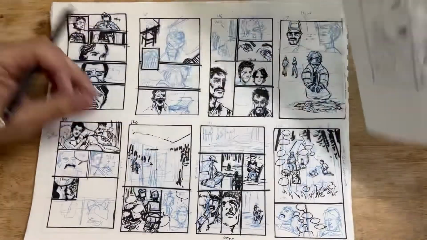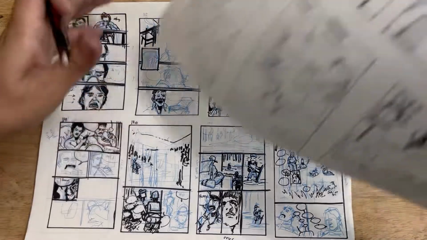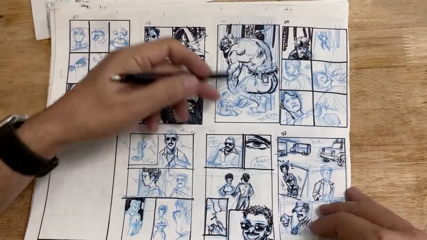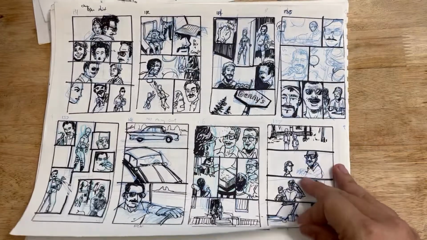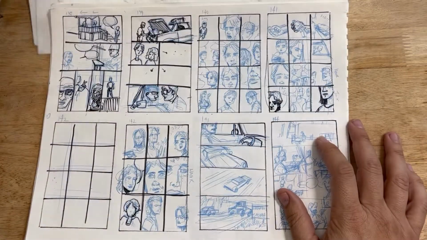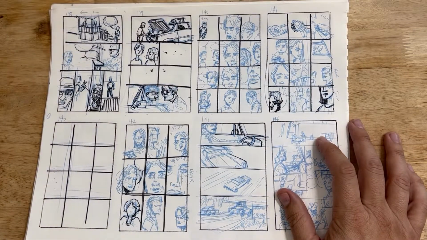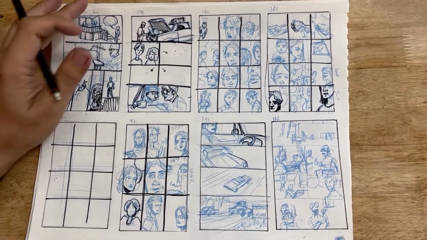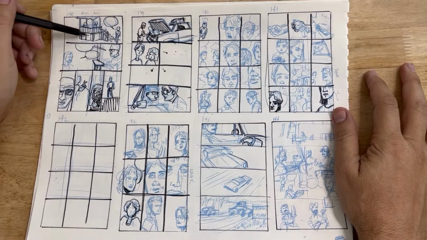I think I shared some of these already, so we'll just jump to new stuff. I think I shared the Wolfman stuff. We'll go here. Okay. So basically, this is what the comic is going to look like.